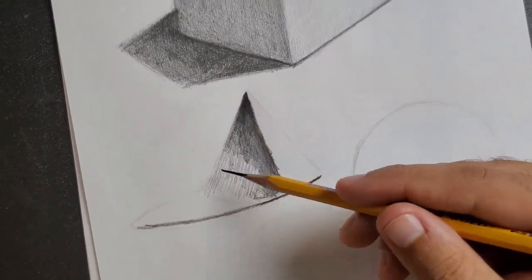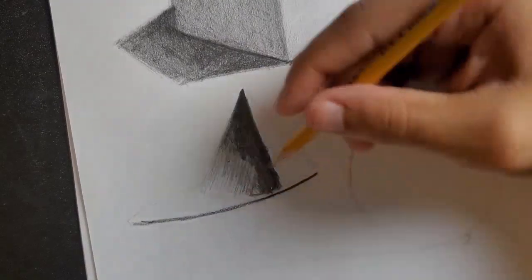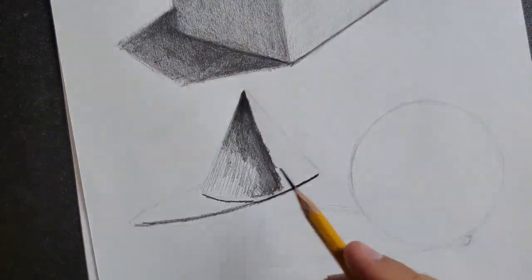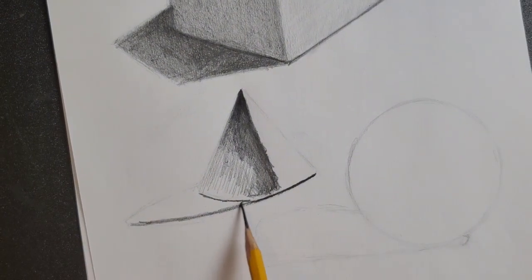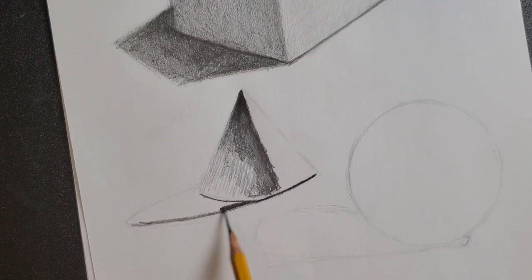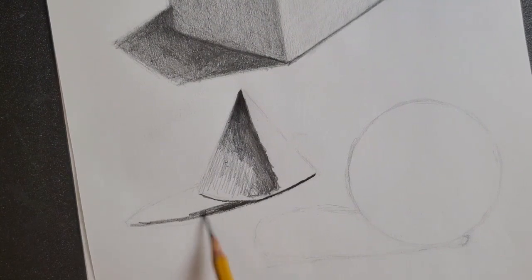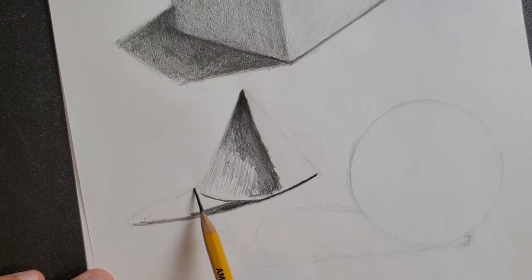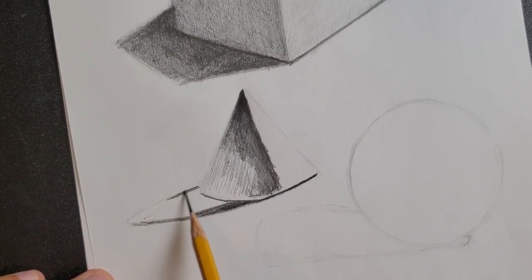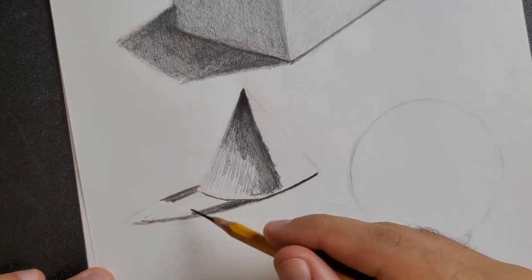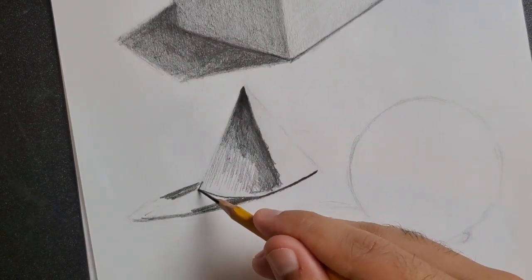So yeah, this whole shadow is super dark, and you want to make it as dark as you can. Very dark, very, very dark. Hatching and cross hatching. There is a light area, or you should have a light area even in the shadows. So what you have to remember is even your shadows have different values.